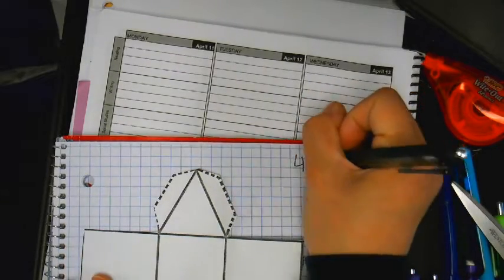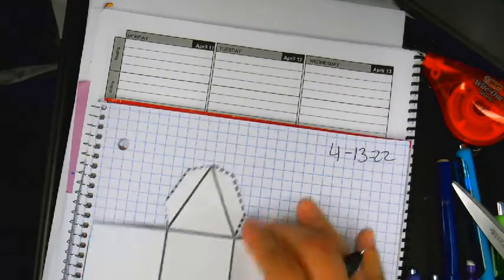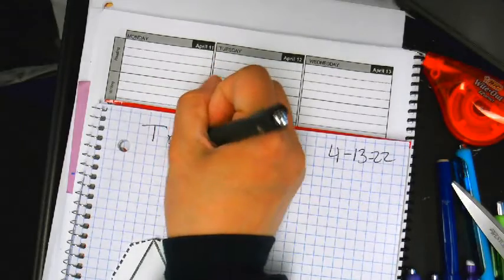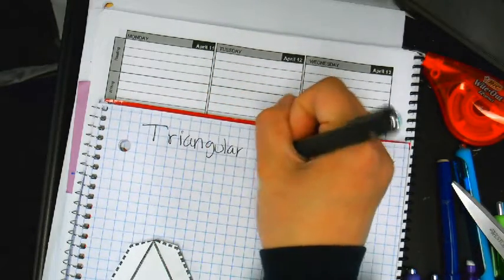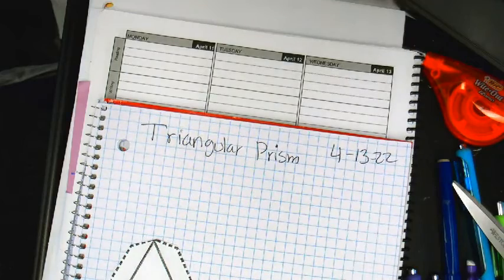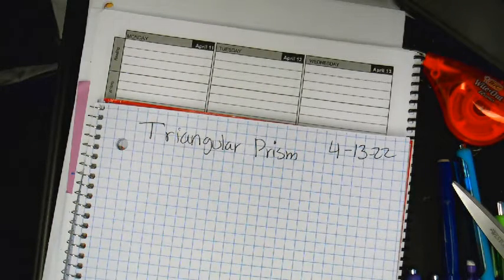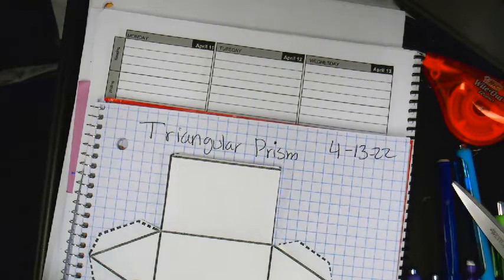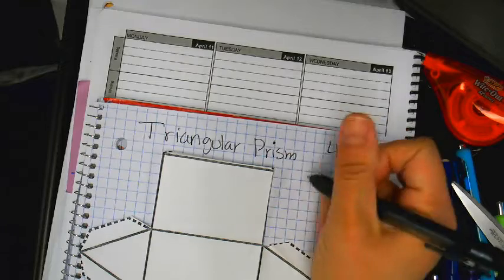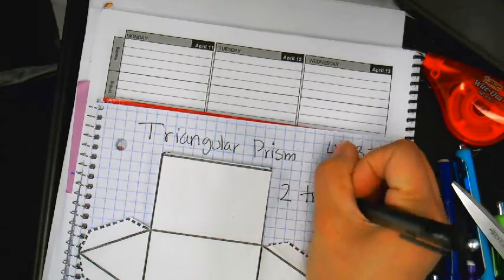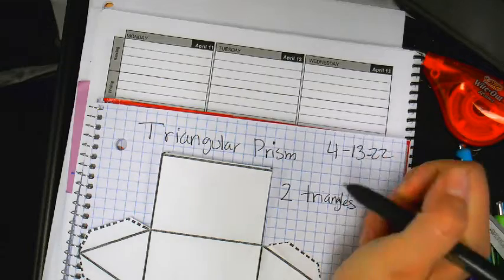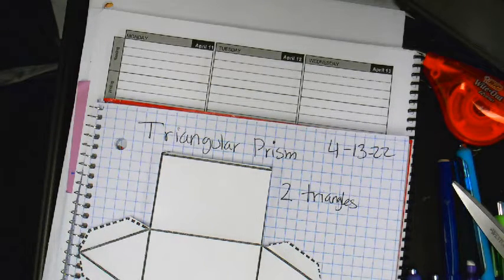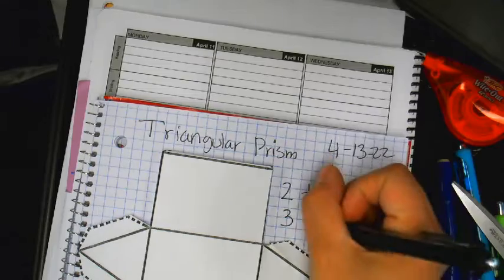Today is 4/13/22. And we call this a triangular prism. Why is it called a triangular prism? Because it has a triangle part, right? All right. It has how many triangles? 2 triangles. It has 2 triangles and what? 3, what kind? 3 rectangles.